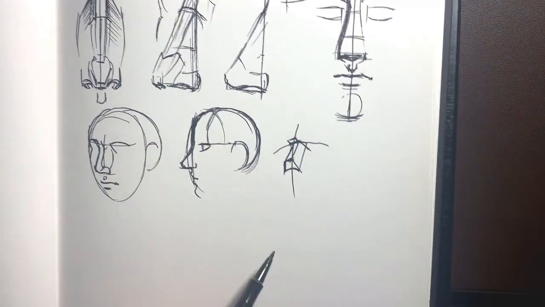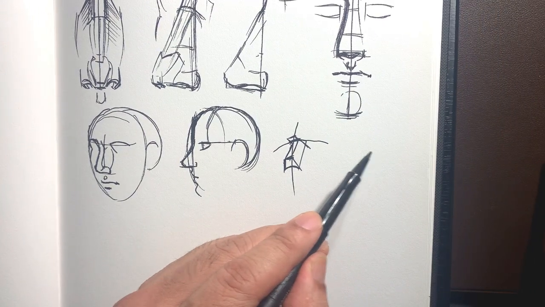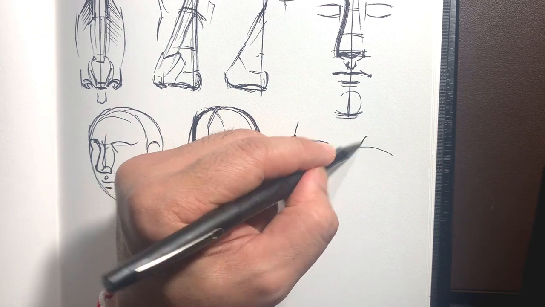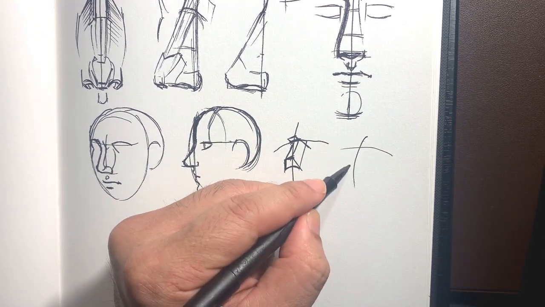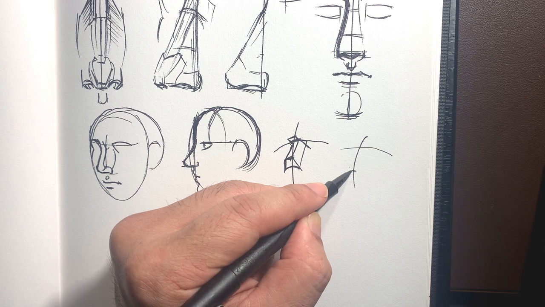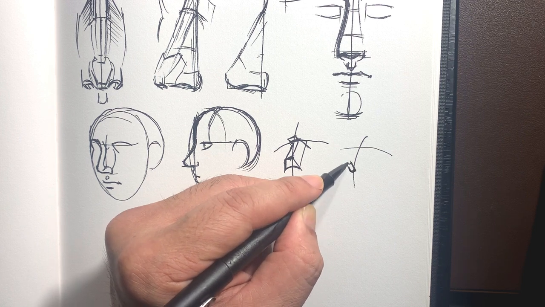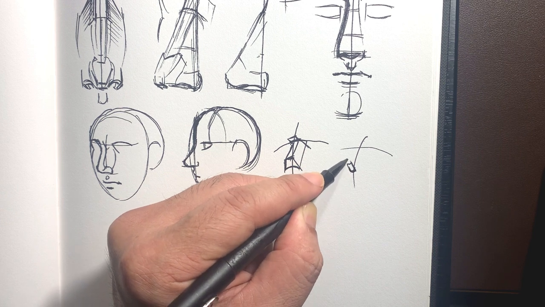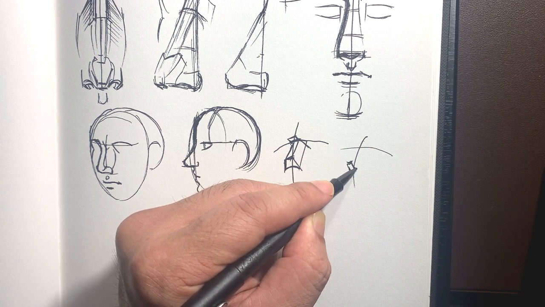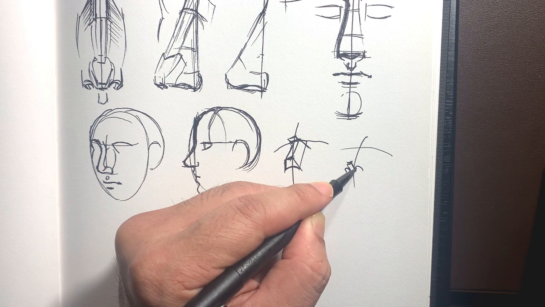So to simplify this, I would find the bottom, this part is a form, and then the nostrils will usually be in shadow.